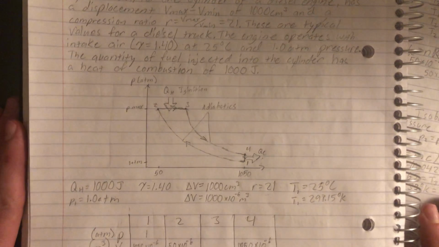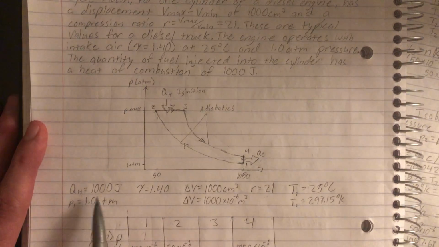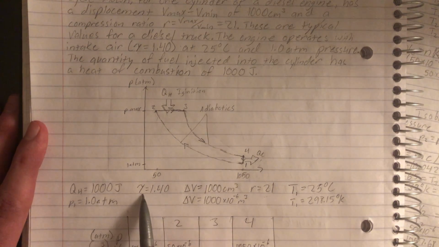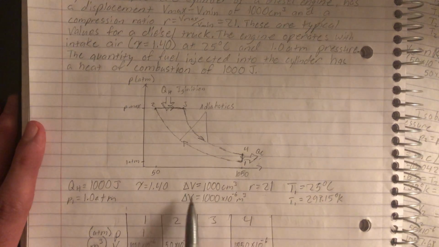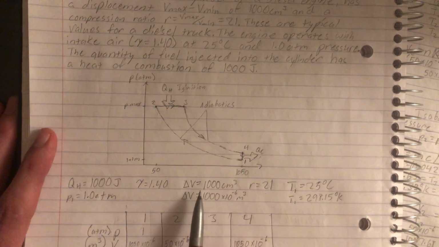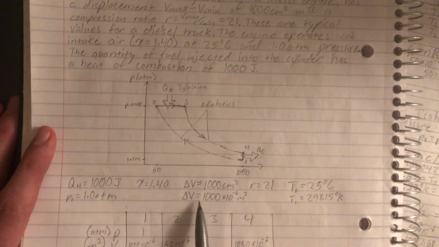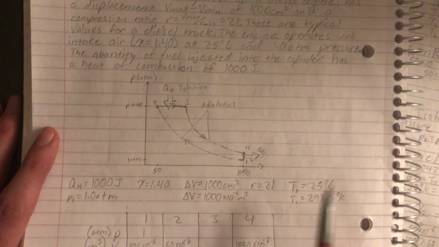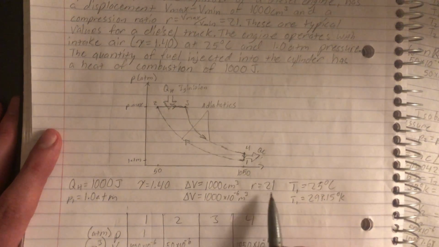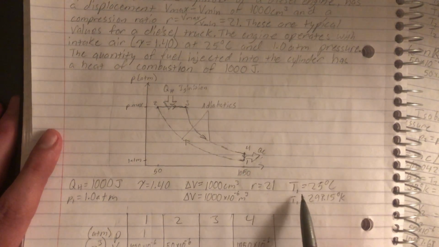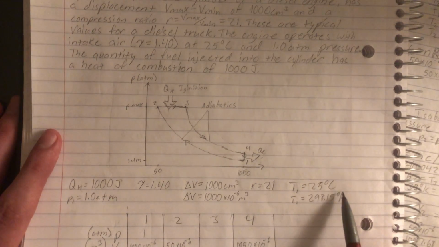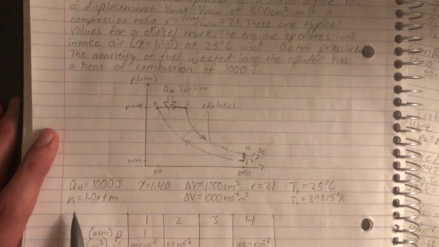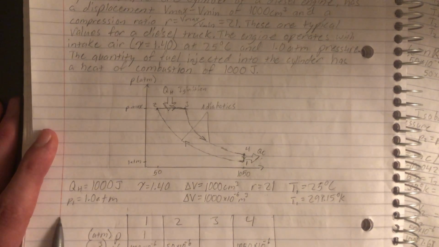The values themselves that they give us: the heat that's being added into the system, which is 1,000 joules. They give us the gamma of the air, which is 1.4, and the change in volume, so Vmax minus Vmin, which is 1,000 centimeters cubed, and I'm going to convert this to 1,000 times 10 to the negative 6 meters cubed, because that's what we're going to be using for this problem. We have the Vmax over Vmin, which is r equal to 21. The temperature at point 1 is 25 degrees Celsius. Converting this to Kelvin, we have 298.15 Kelvin. And the pressure at point 1 is 1 atmosphere.